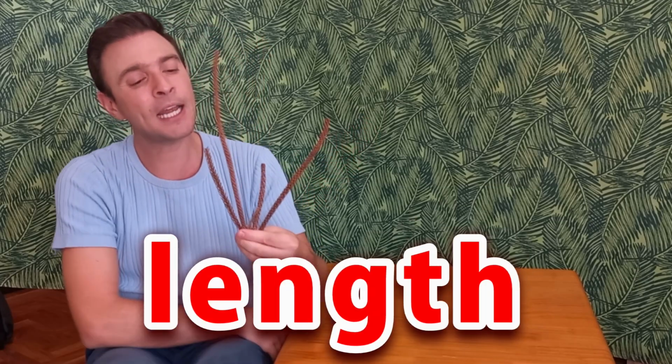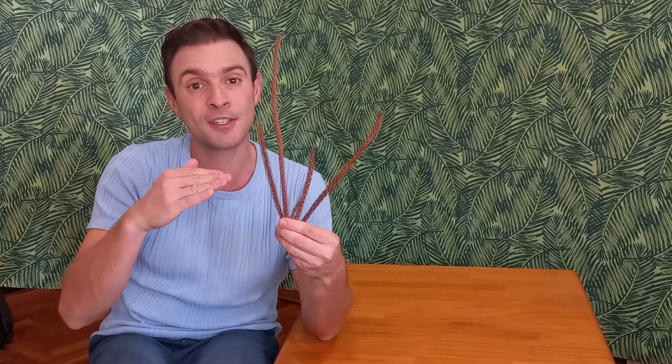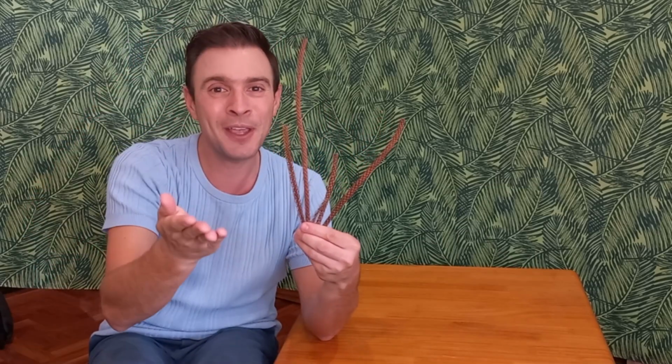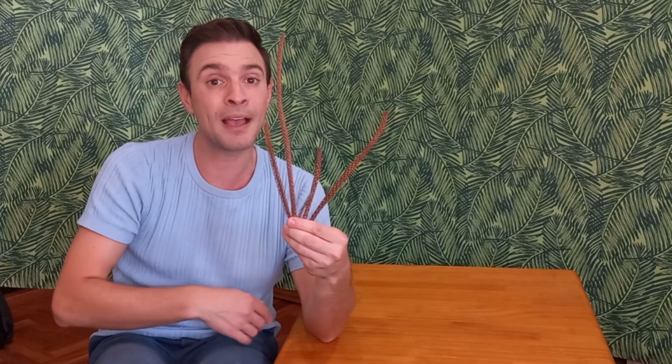Well, today I'd like to measure these leaves and I'd like to place them in order from the shortest to the longest. Will you help me out? Thanks! Well, let's get started. Now, of course, when measuring length, we have to be sure that we are accurate. And that means we need to work carefully so we can measure them correctly.